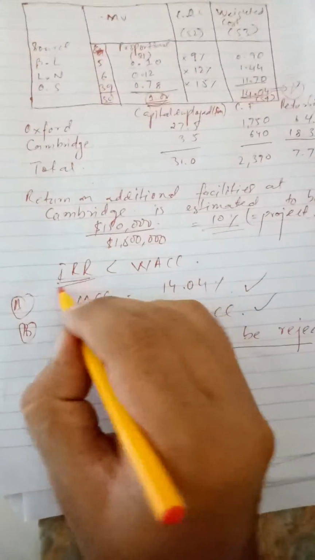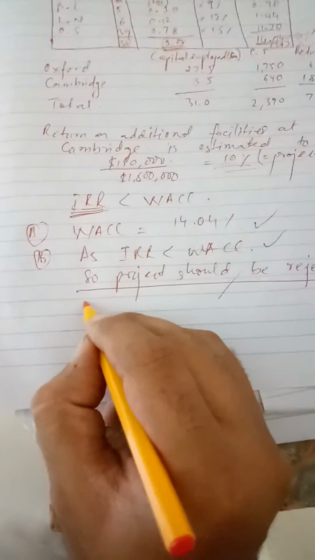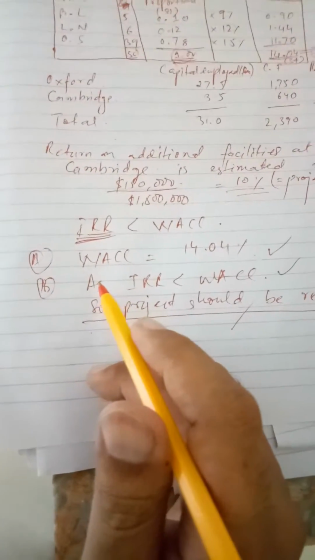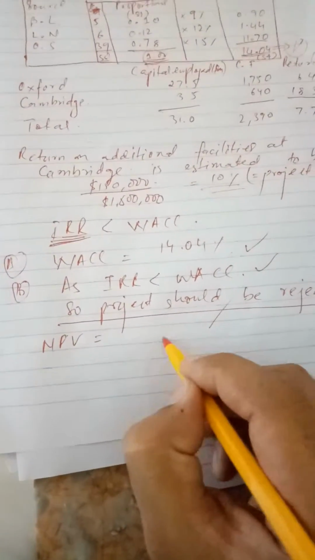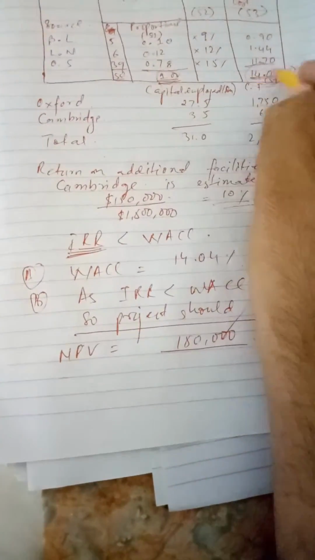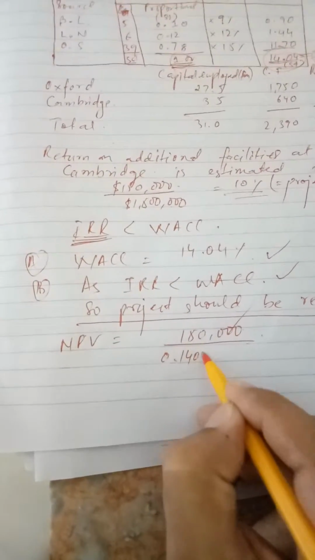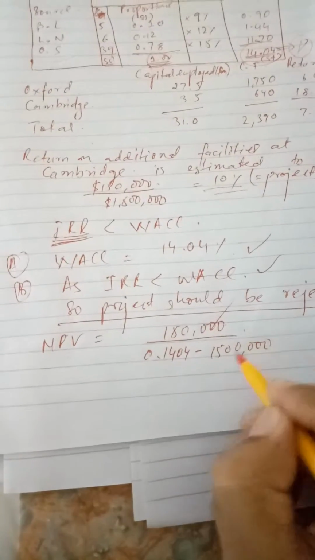Also, we have discussed it in terms of internal rate of return, but in terms of NPV as well, the project would be rejected. Let's see when the WACC would be used to discount the Cambridge project, when you have the NPV, which is 150,000, and this is WACC, which will be 0.1404, minus 150,000.